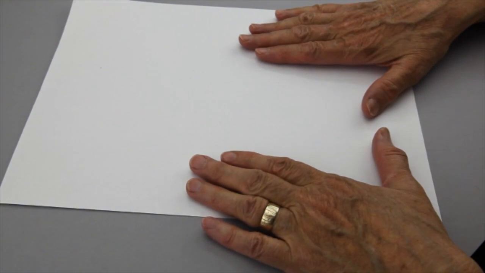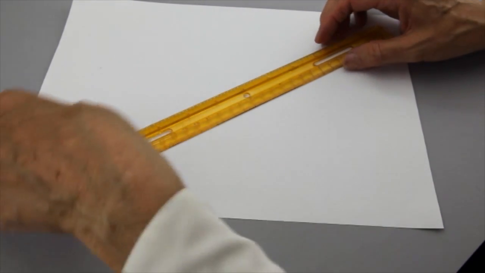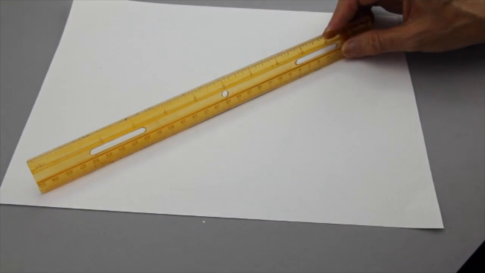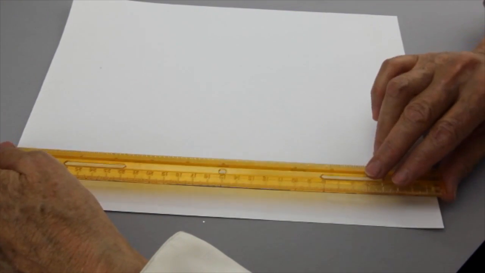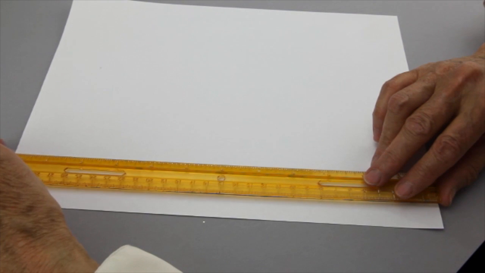The other supplies that you're going to need: you're going to need a ruler. You might have a nice metal ruler with nice metal edges, or this is just a very inexpensive plastic ruler. It'll work as well. If you are working with really long paper, you'd probably want a really long ruler.